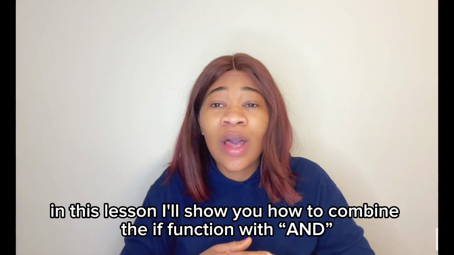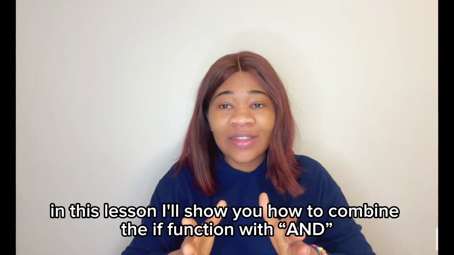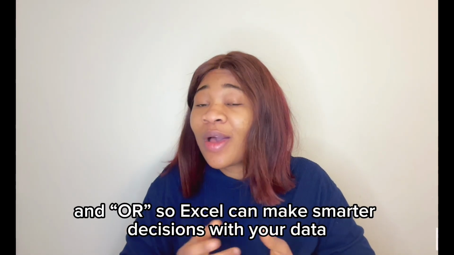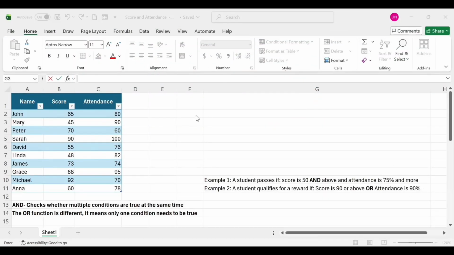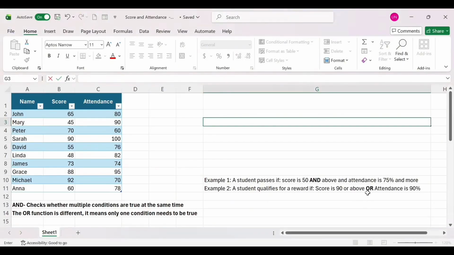In this lesson, I'll show you how to combine the IF function with AND, OR, so Excel can make smarter decisions with your data. I'm going to do a quick recap on the IF function we did in lesson 10. So before we combine the AND, OR function, let's do a quick recap. Remember the last time we said IF. I want to show us the logic behind the IF function. We said IF, brackets, logic test, comma, value if true, comma, value if false. So I'm going to repeat what we did last week. It's just a quick recap before we combine the other formula.